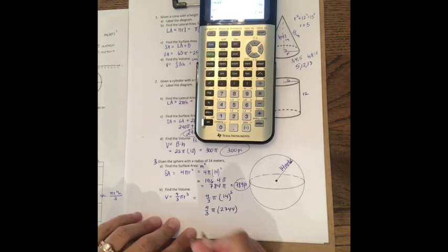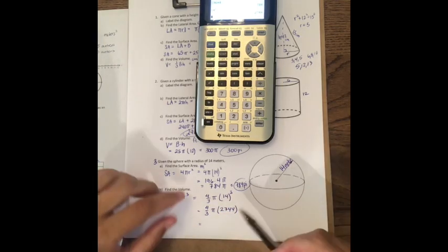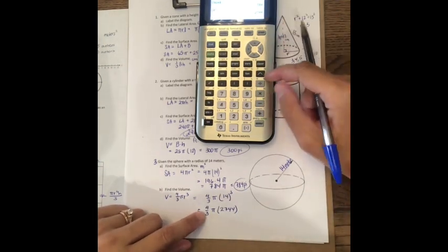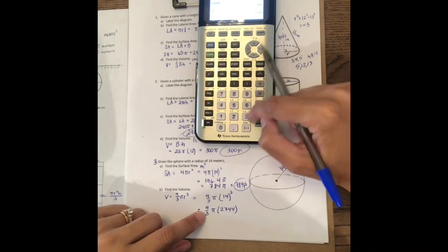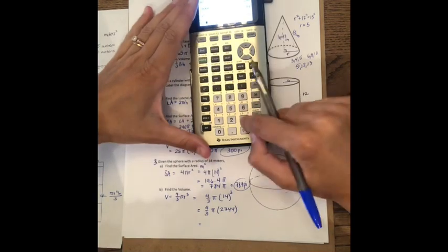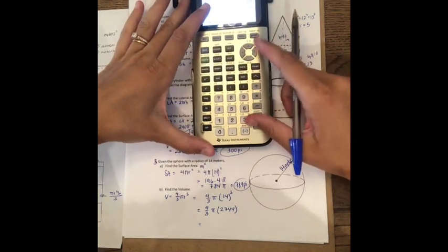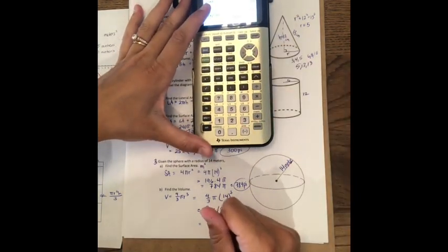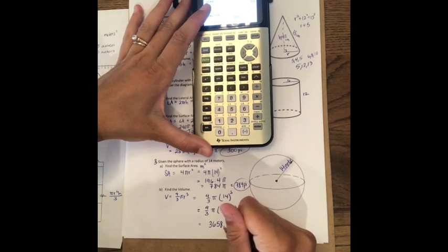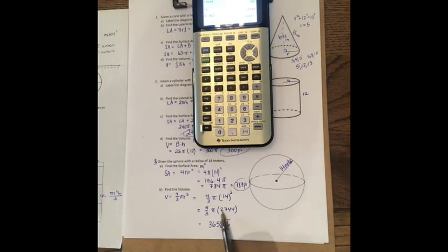And we want to keep this in terms of pi. So we're only going to multiply the numbers, 4/3 times 2,744. 4/3 times 2,744 is 3,658 point, and then it's 6 repeating. And this is still in terms of pi, so don't forget the pi.